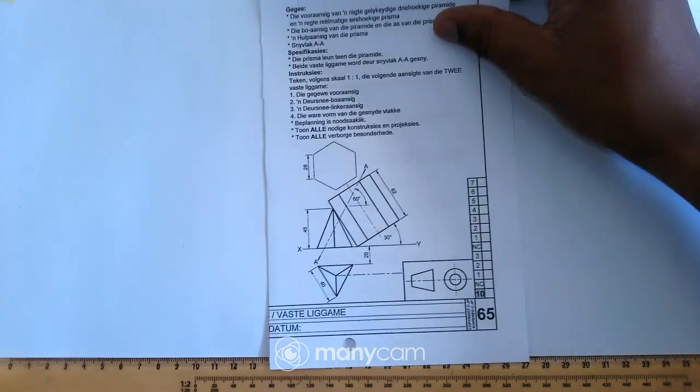Okay, grade 12s. I have a solid geometry question over here. I took this question from the JPEGD workbook for grade 12. As you can see there, this is page 65. Obviously before you start drawing, you have to read the instructions and then you can start planning. So I'll just read the instructions quickly.